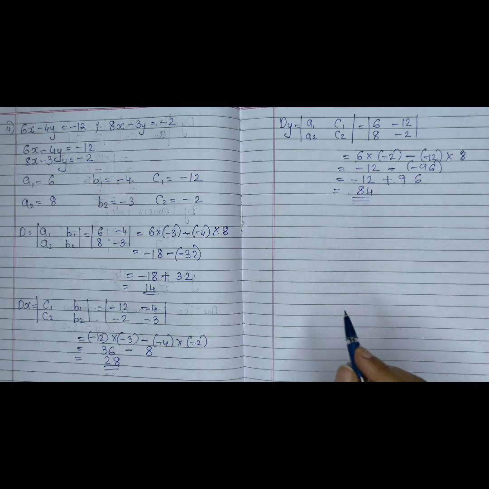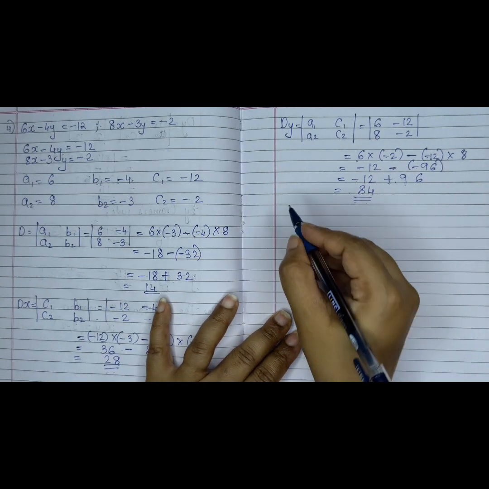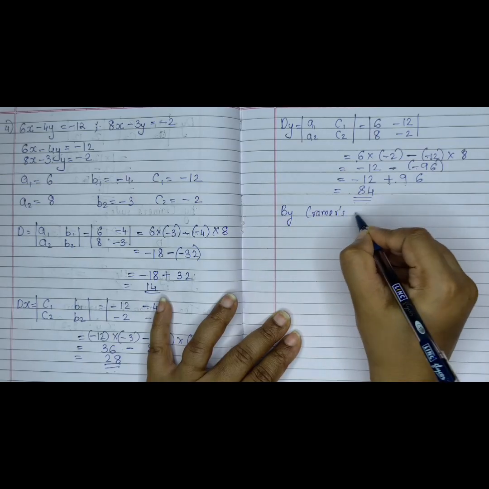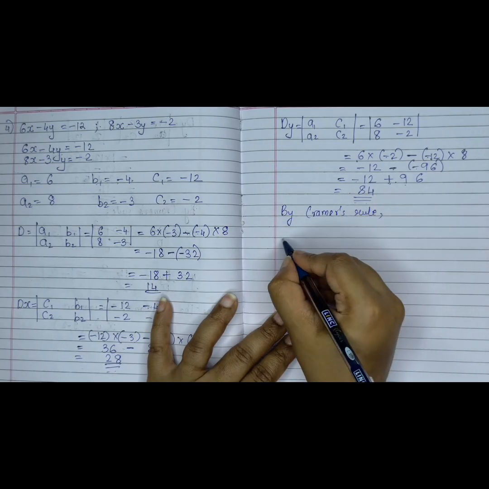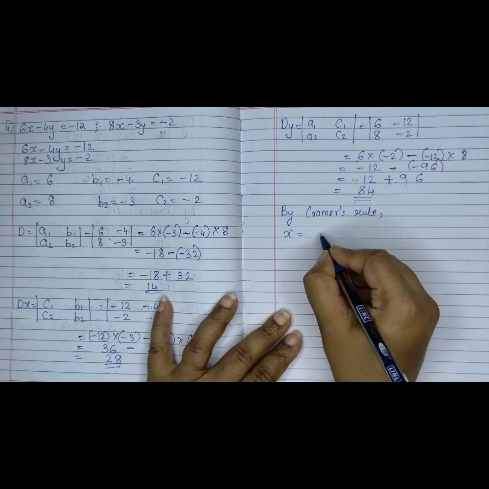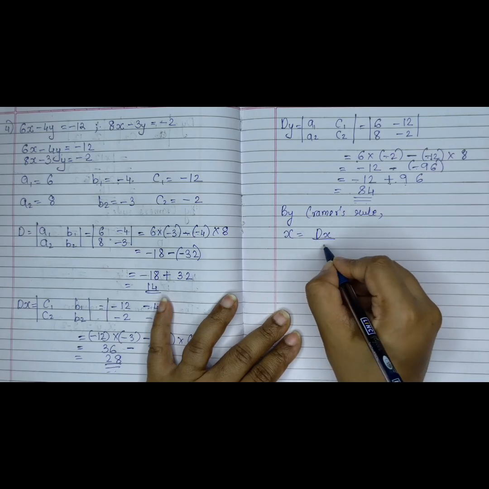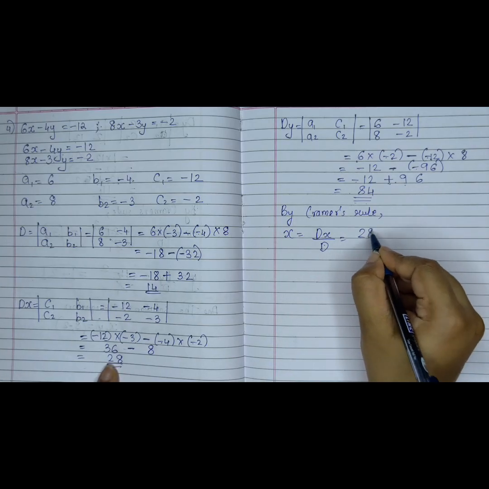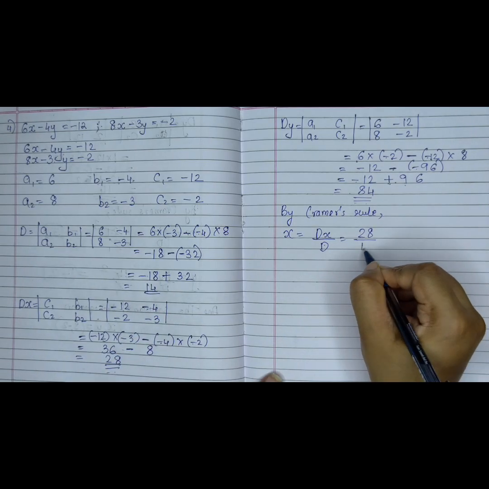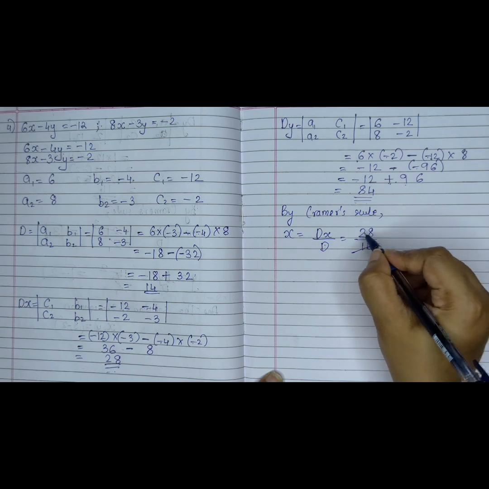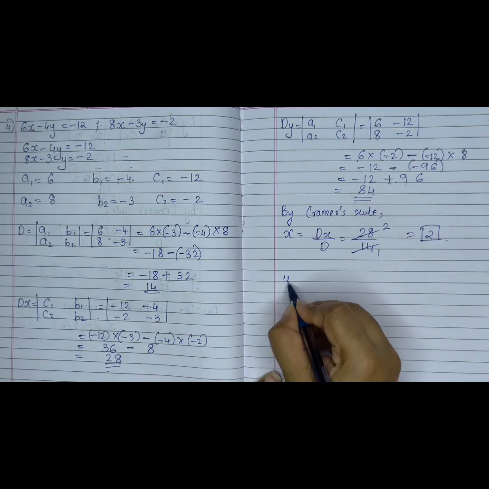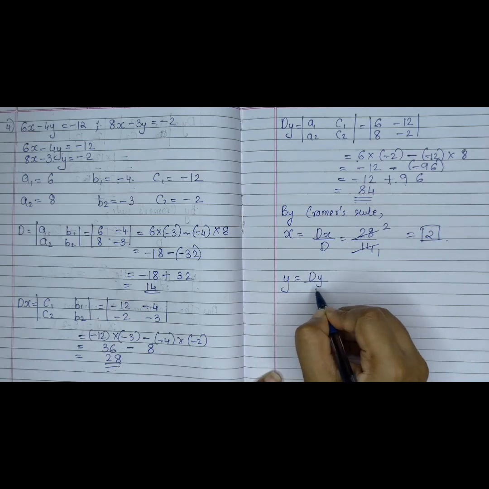Understood? Now we will use Cramer's rule and find out the value of x and y. So by Cramer's rule, x is equal to dx upon d. Dx 28 upon d 14. 14 1s are 14, 14 2s are 28. So here we get 2.